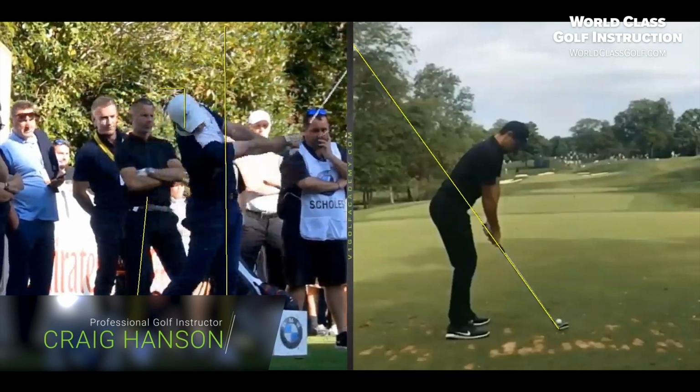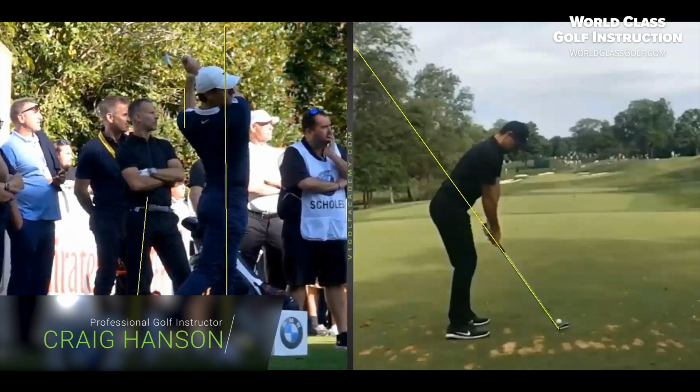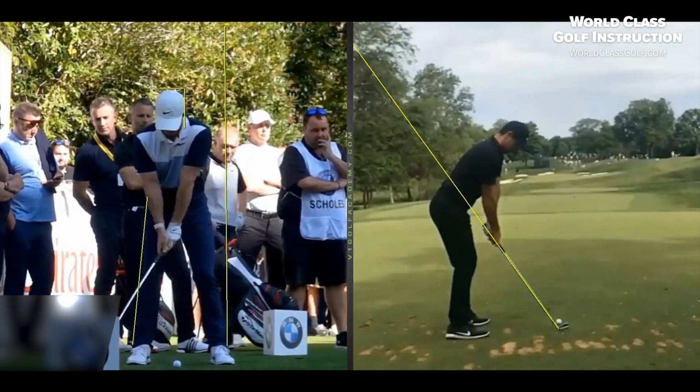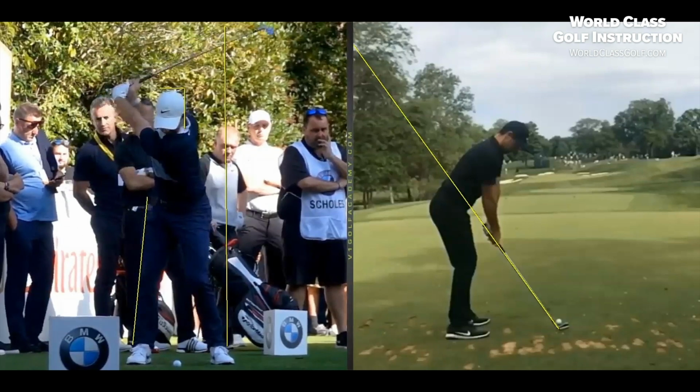Have a look at McIlroy. Is that the best swing in world golf? Leave your comments underneath. I'd be interested to hear your opinion.